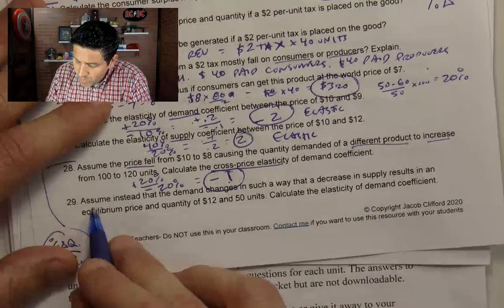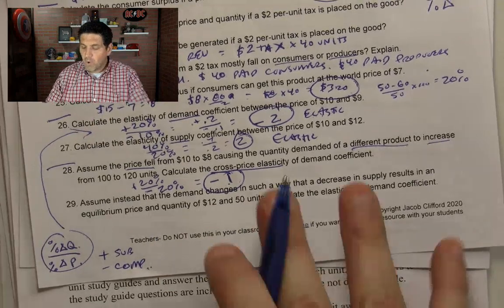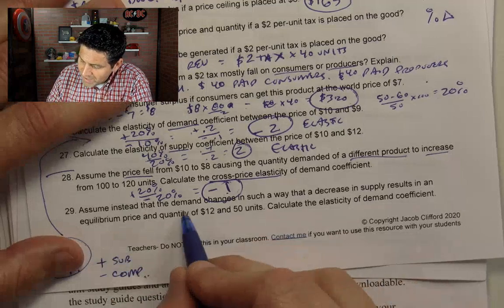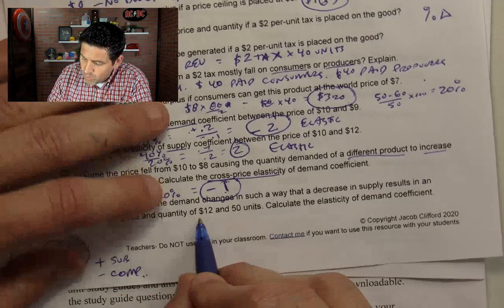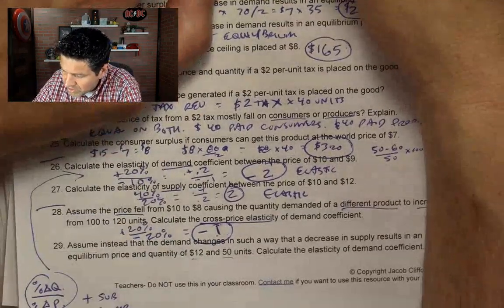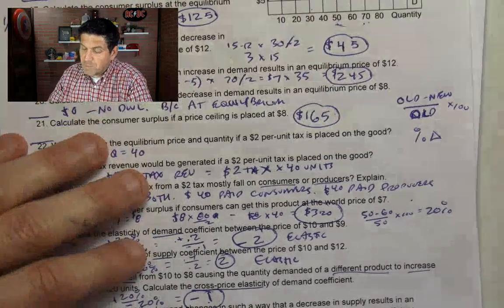Okay, last one. Assume instead that demand changes in such a way... Ooh, great question. We're going back to the graph. Assume instead that the demand changes in such a way that a decrease in supply results in the equilibrium price and quantity of 12 and 50. So now $12.50 is right here.